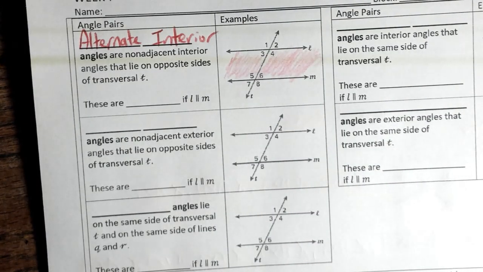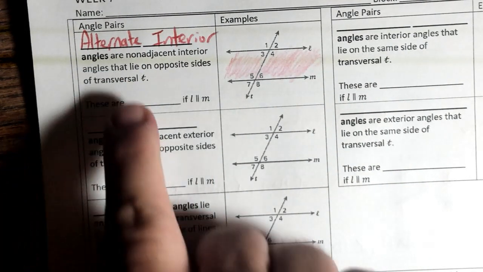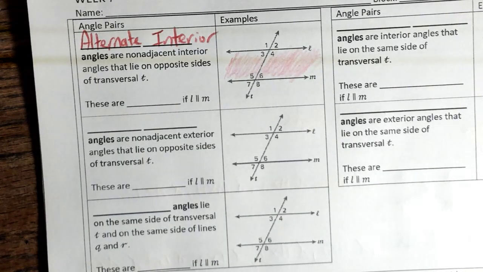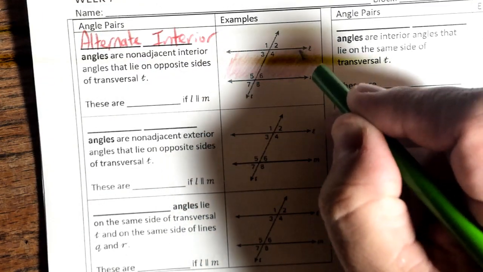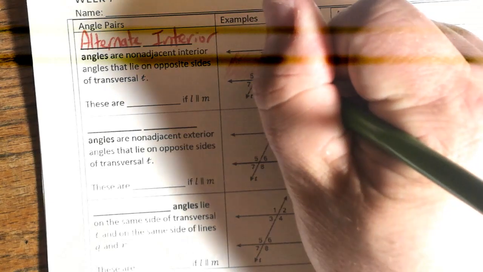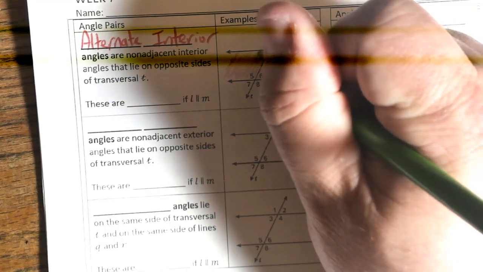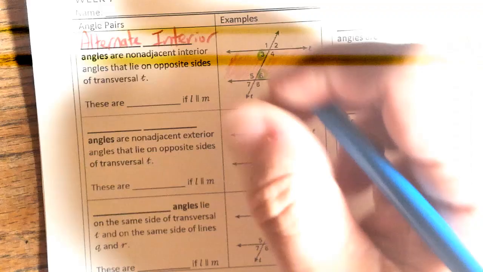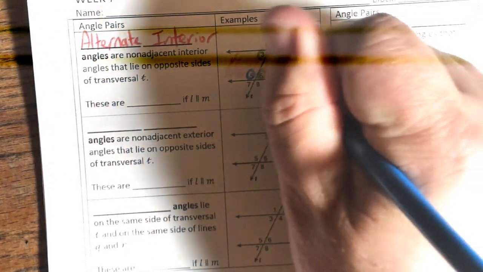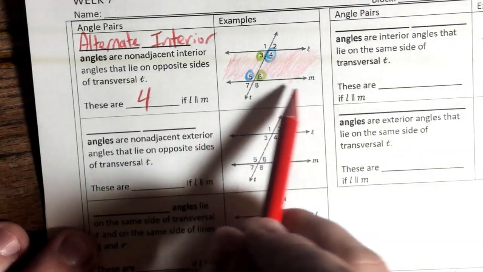All right, so notice we've shaded in between lines L and M. Alternate interior angles are non-adjacent interior angles that lie on opposite sides of transversal T. So interior again means between the two lines that we're talking about being parallel. And so they're non-adjacent, so they're not next to each other, and they lie on opposite sides. So we would have 3 and 6 would be alternate interior, and 4 and 5 would be. So there are 4 of these if L is parallel to M.